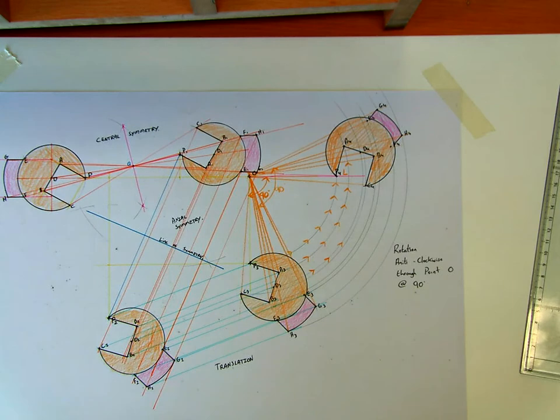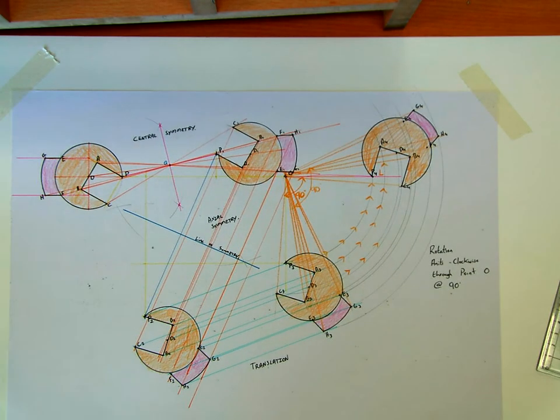Okay guys, and that's it. That's our 2017 higher level transformation geometry question complete.